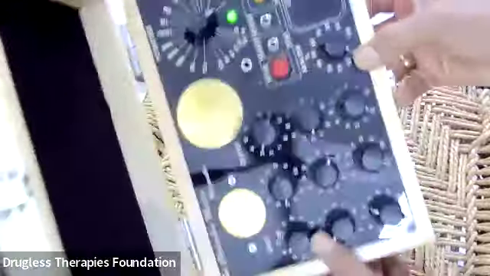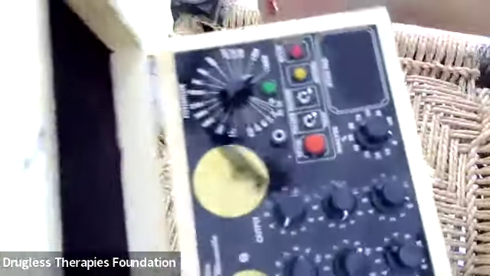Sir, it was not visible. Can you please position the machine in a way where we can see your hand moving on the plate? Yeah, that's what I was trying. I'll just disconnect this first.